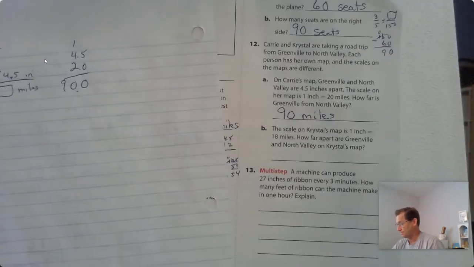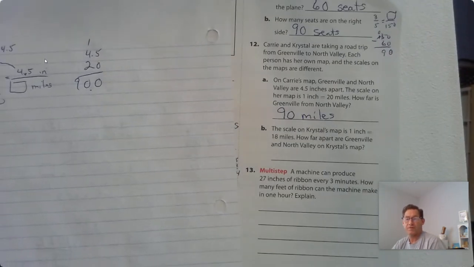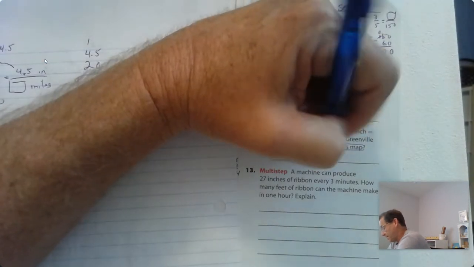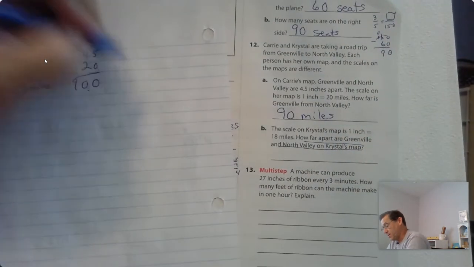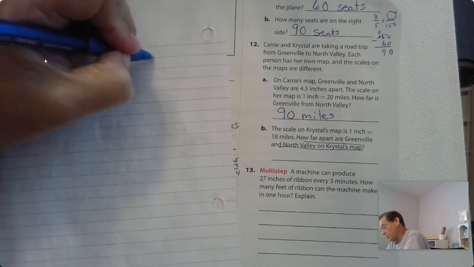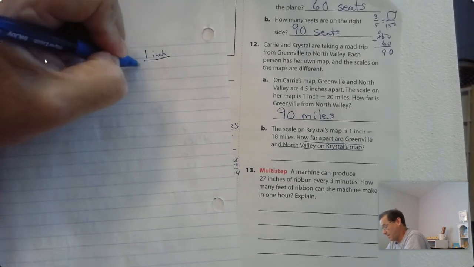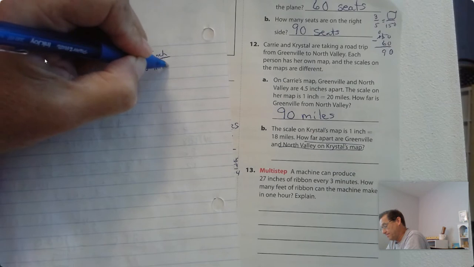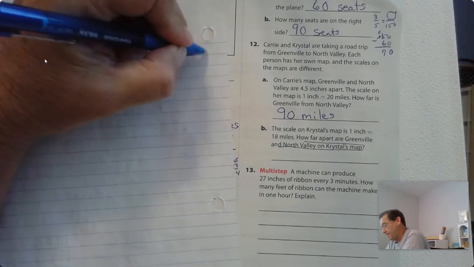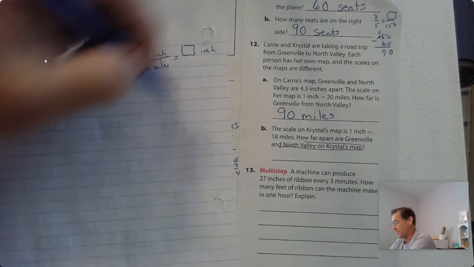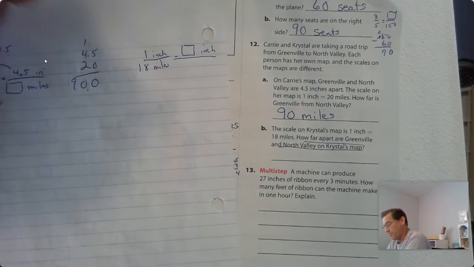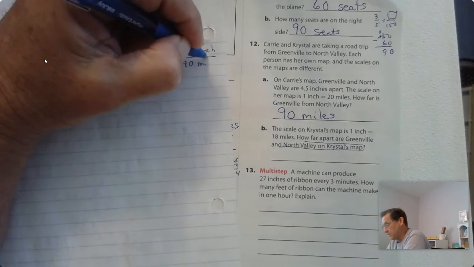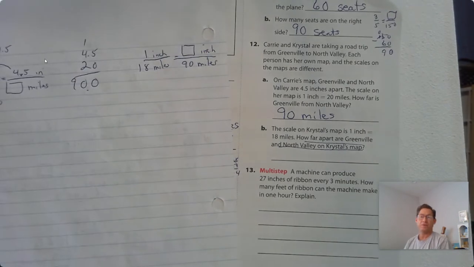The scale on Crystal's map is 1 inch equals 18 miles. How far apart are Greenville and North Valley on Crystal's map? So we're going to use her scale, 1 inch to 18 miles. And we have to find out how long it is on her map based on the fact that it's 90 miles in real life.